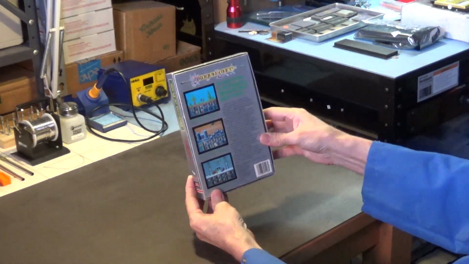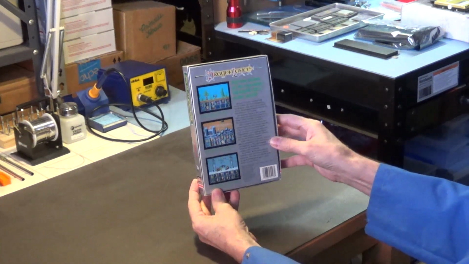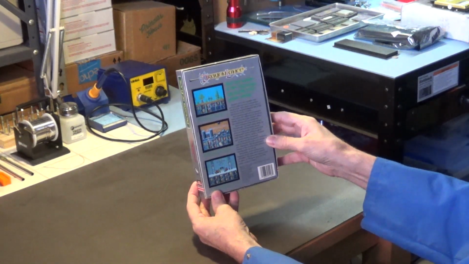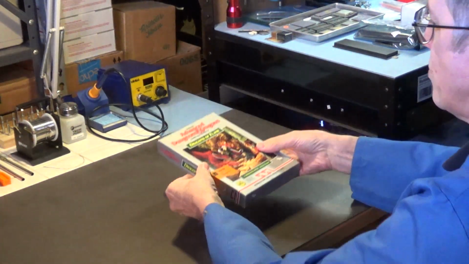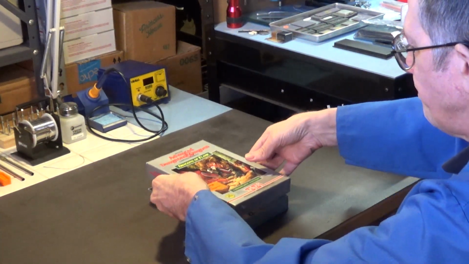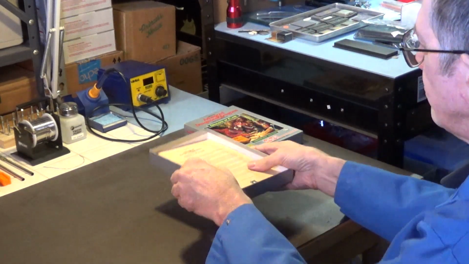And so this one's in really nice shape, considering I didn't pay very much for this. I think I paid less than $30 for it from an eBay seller. So let's open it up and see what's in the box.